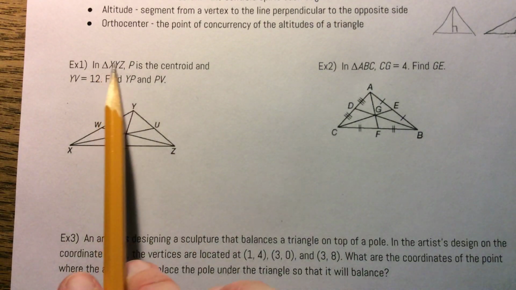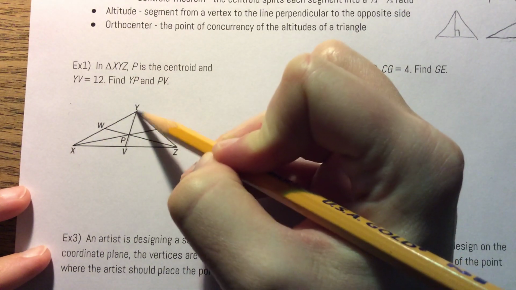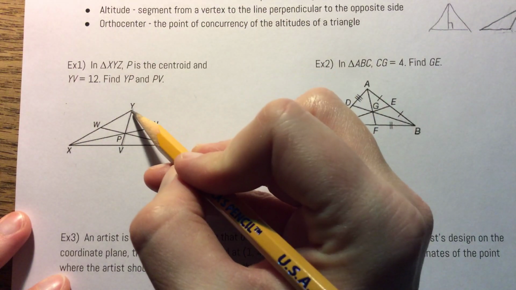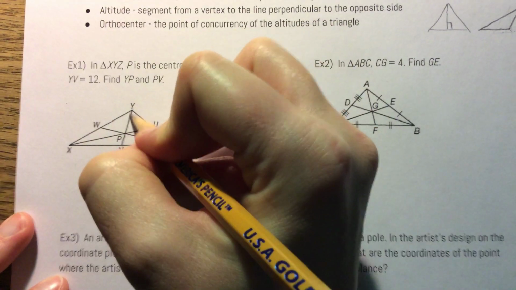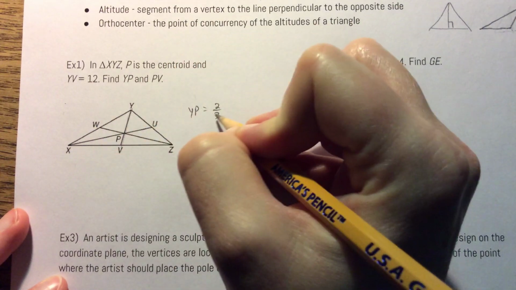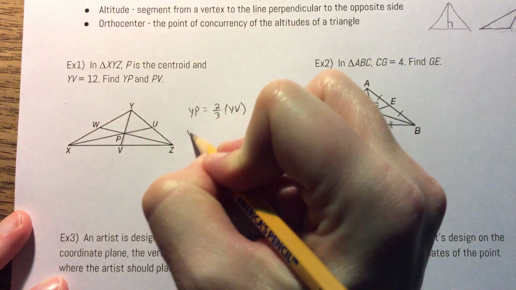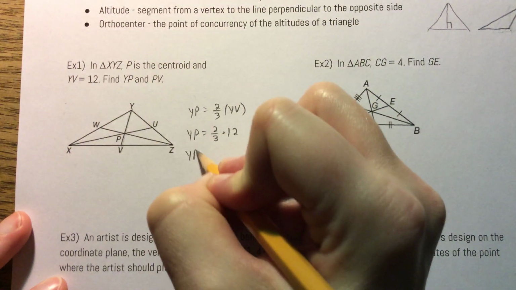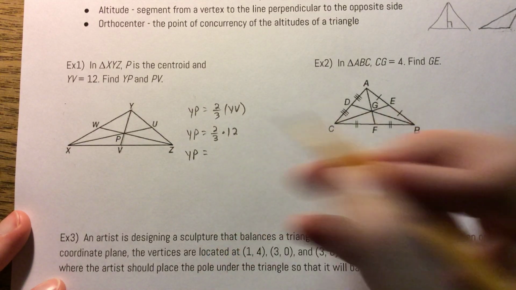So in triangle XYZ, P is the centroid, and YV is 12. Find YP and PV. So YV, this whole length, is 12 on here. So YP is 2/3, because this is the 2/3 section, the one that's coming off of the angle is 2/3 of the whole thing. So YP is 2/3 of YV. Now YV we know, that's 12. So 2/3 of 12 is, I think about it as what's a third of 12, or 12 divided by 3, that's 4. And 2 of those would be 8.